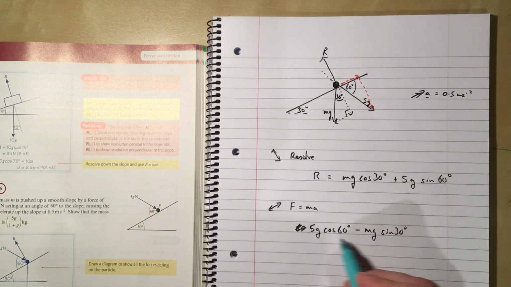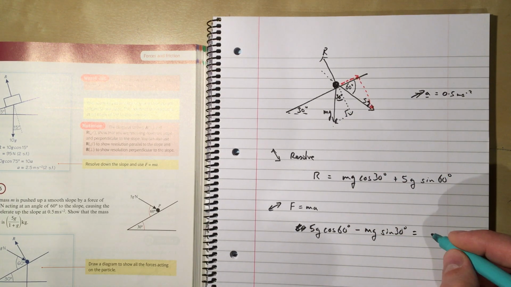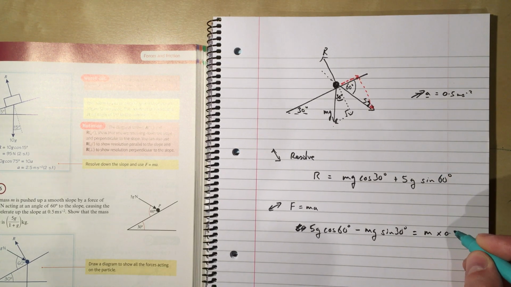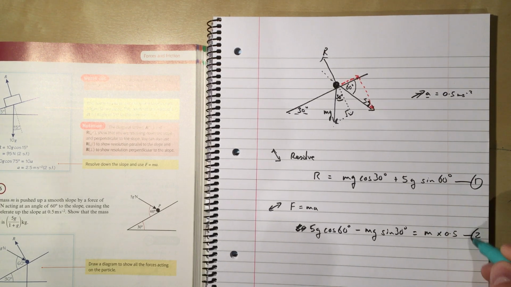And I know that I do up the plane, take away down the plane, because it tells us that it's accelerating up the plane. And that is equal to m, mass, times the acceleration. So there is equation number 1, and here is equation number 2. And now I'd stop and look at this and think, okay, well, what is it that they wanted me to find? And they wanted me to find the mass.